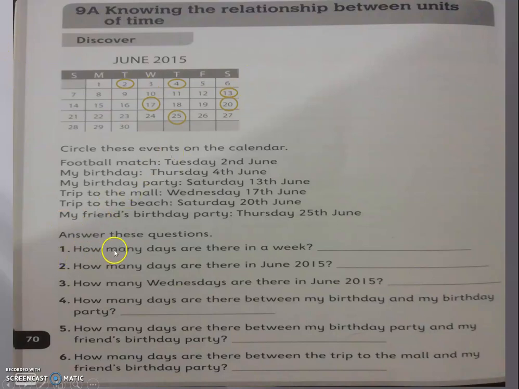Okay, now let's answer the questions regarding this calendar. Question 1. How many days are there in a week? 7 days. How many days are there in June? Is it 30 or 31 or 28? Okay, you can use the calendar. It ends on 30, so it is just 30 days. Or you can use your hand as I showed you before. How many Wednesdays are there in June 2015?